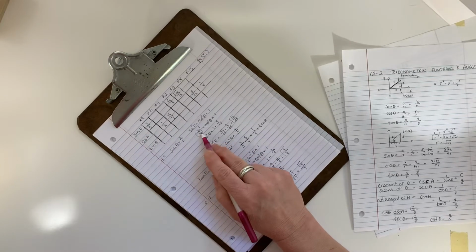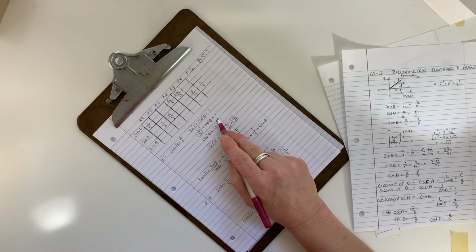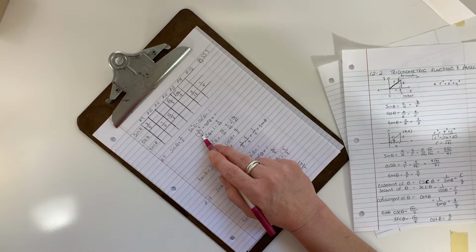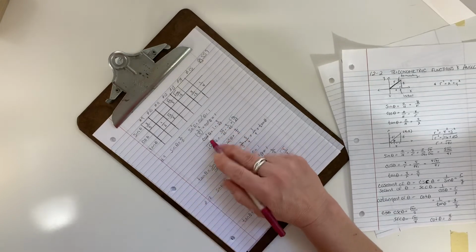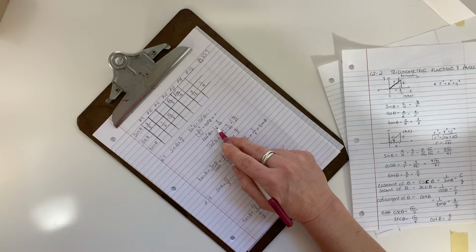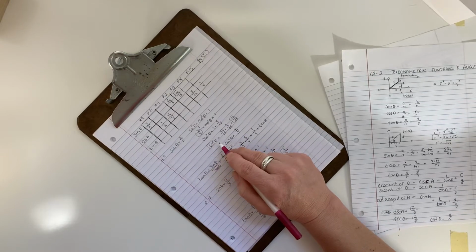So if I take 3 over 5 and square it, plus the cosine squared theta is equal to 1. 3 squared is 9. 5 squared is 25, so that's going to be 9 over 25. I actually skipped a step and I subtracted 9 over 25 from both sides. So you have cosine squared theta is equal to 1 minus 9 over 25. We're almost there, okay? So we take the square root of both sides.